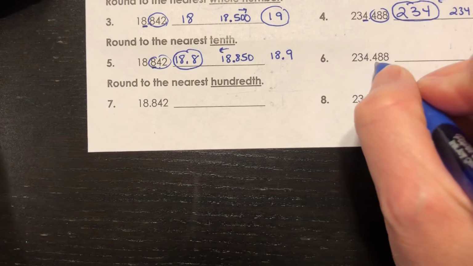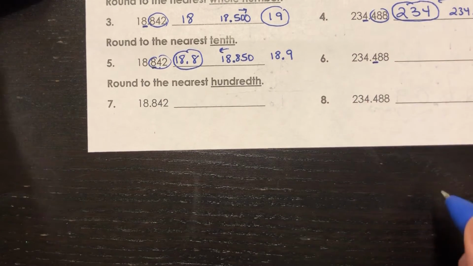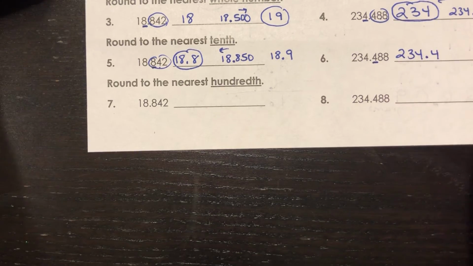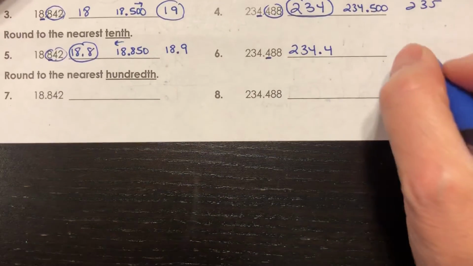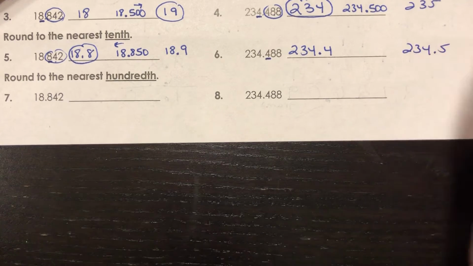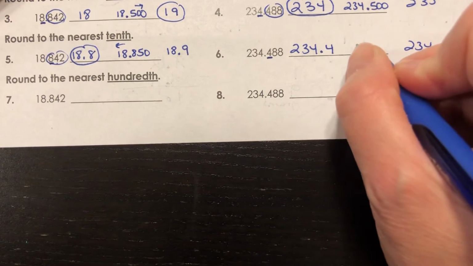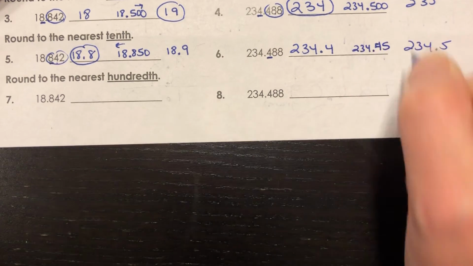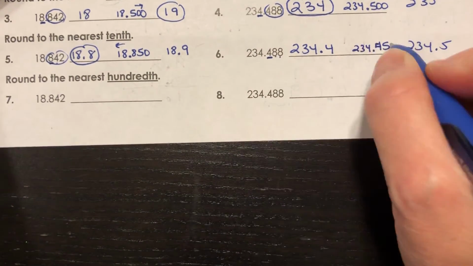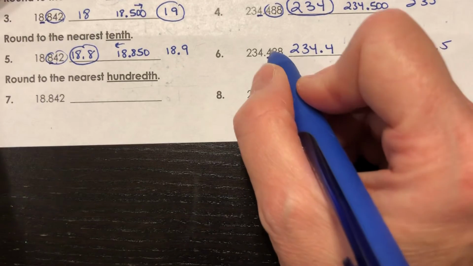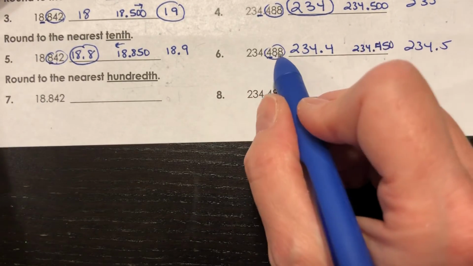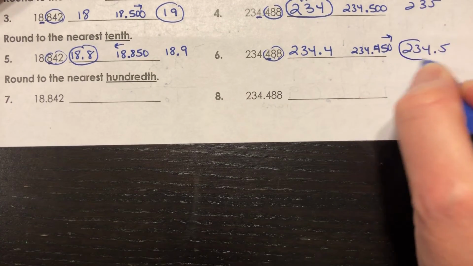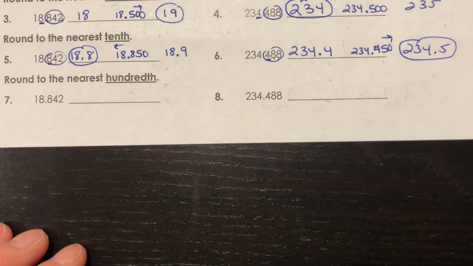For number 6, this 4 is in the tenths place. So my answer is either going to be 234.4 or it's going to be 234.5. The halfway point is 234.45. I see that there are 2 digits here, so I'm going to add another digit there. And now we're asking ourselves, is 488 before or after 450? It would be after. So this would round to 234.5.